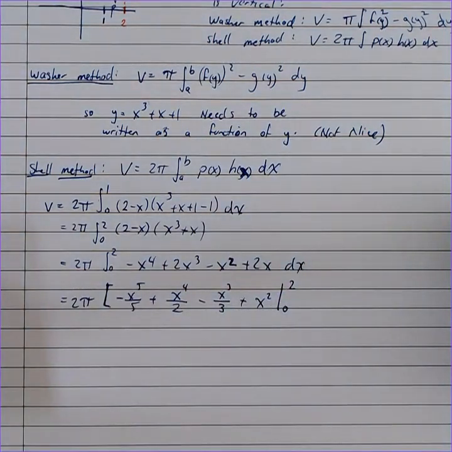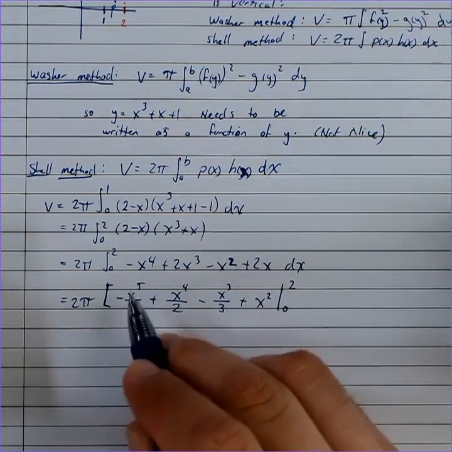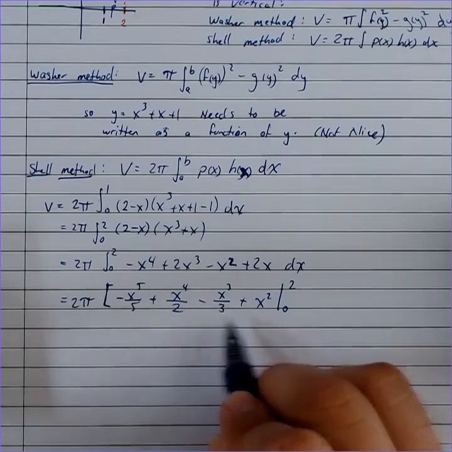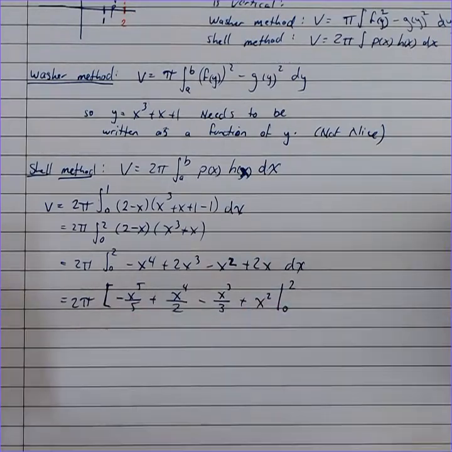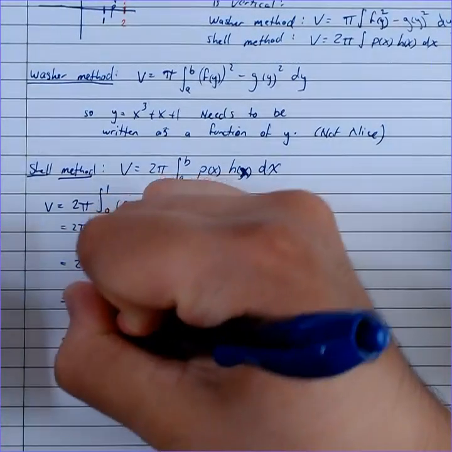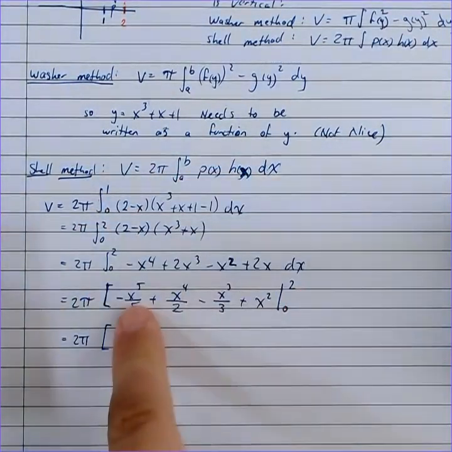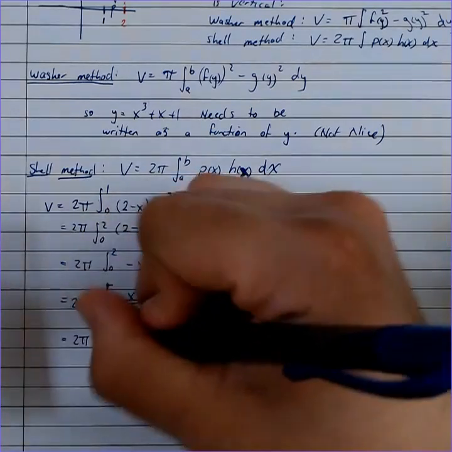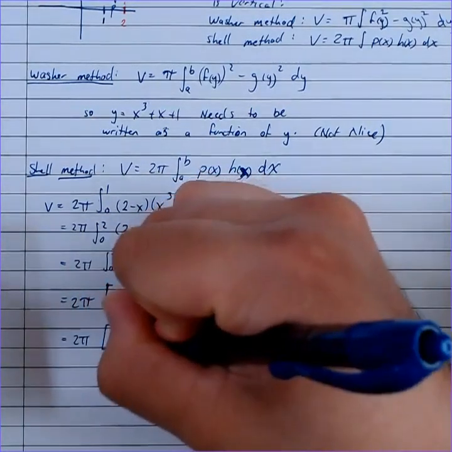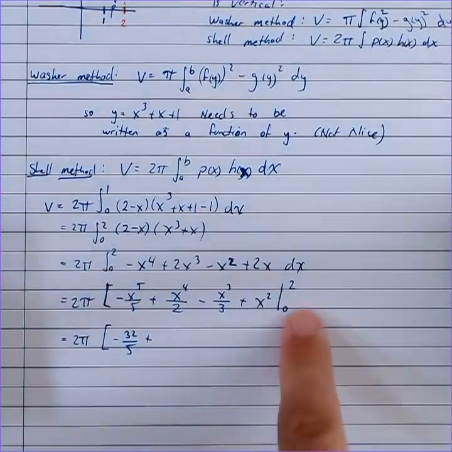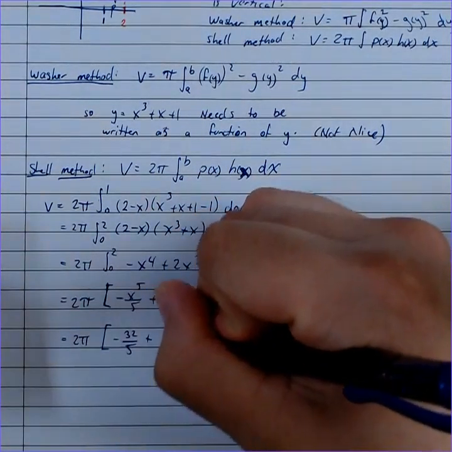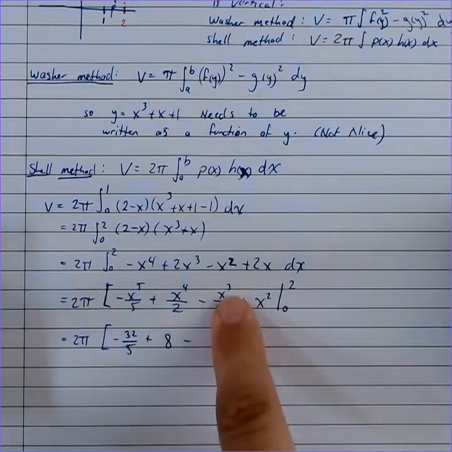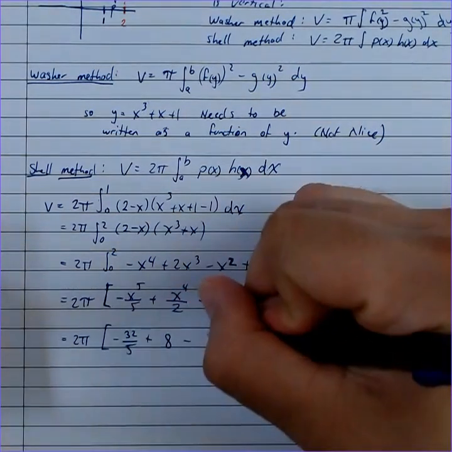Obviously, substituting in 0 makes all of these 0. So 0 plus 0 minus 0 plus 0, that's not going to matter. Let's just worry about plugging in the number 2. So that's 2 pi. Let's see, 2 to the fifth is 32. So that's negative 32 over 5 plus 2 to the fourth is 16, but divide that by 2 is 8, minus 2 to the third is 8, and that's going to be over 3.